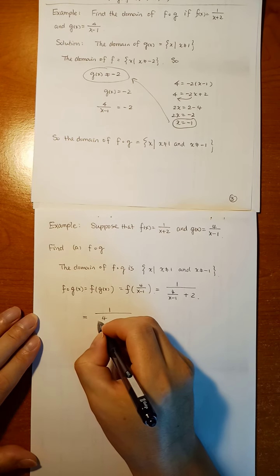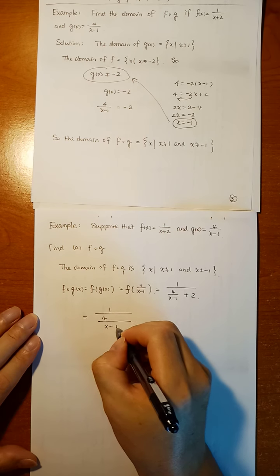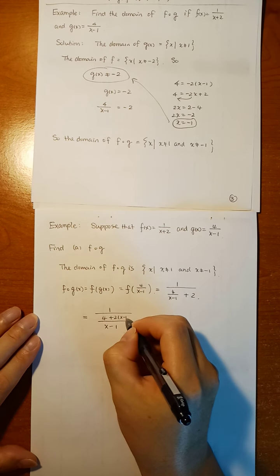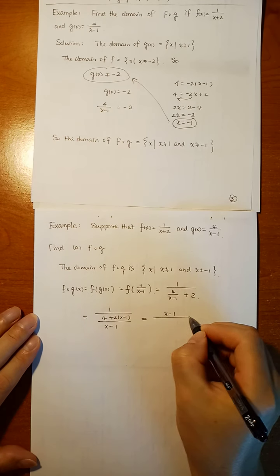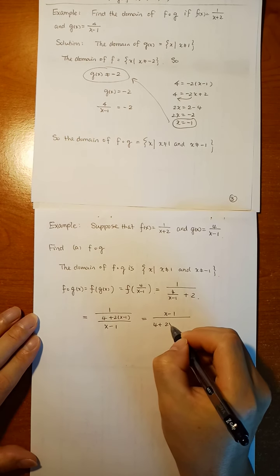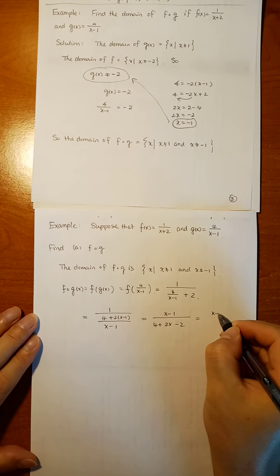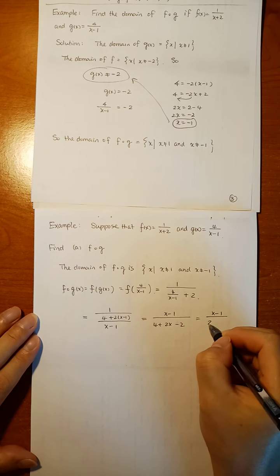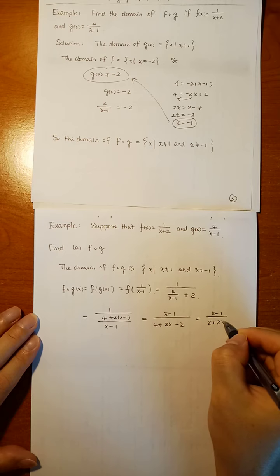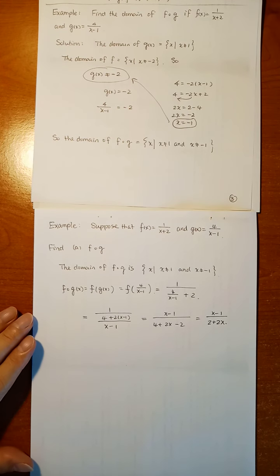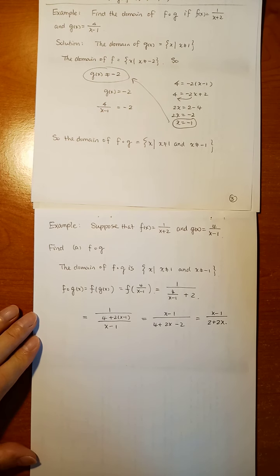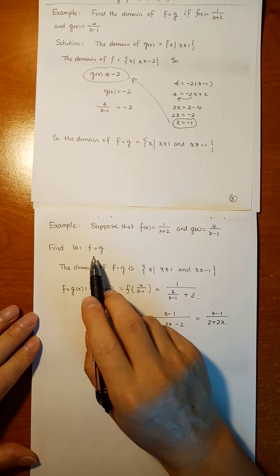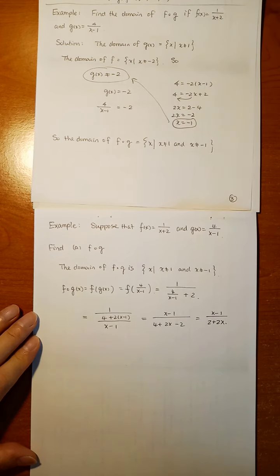It's 4 over x minus 1 plus 2. You flip this x minus 1 to the numerator. You get 4 plus 2x minus 2, so x minus 1 over 2 plus 2x. So this is the composite function f composed with g, and with the domain like this.